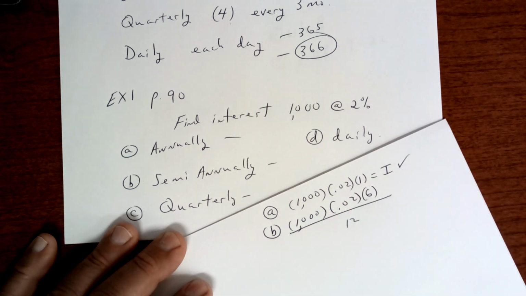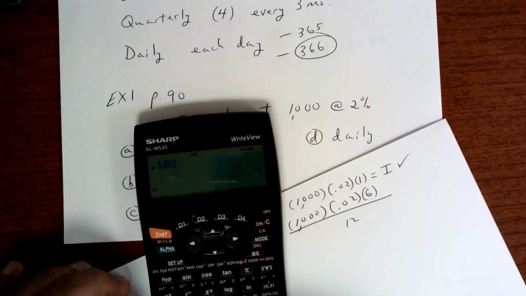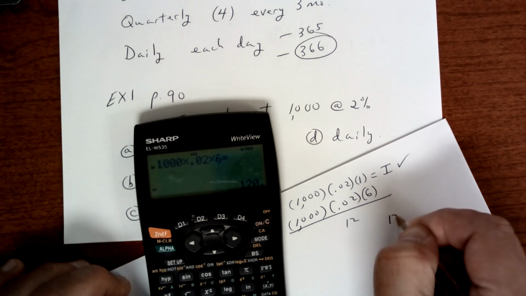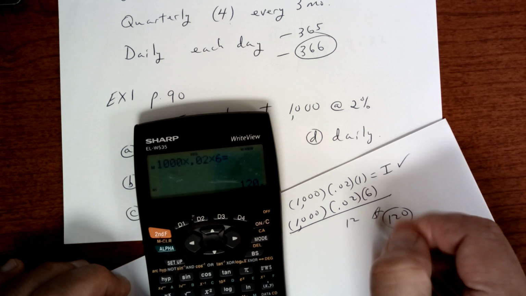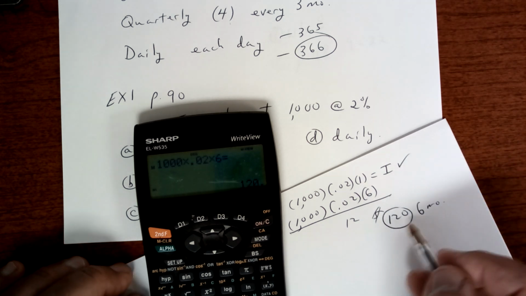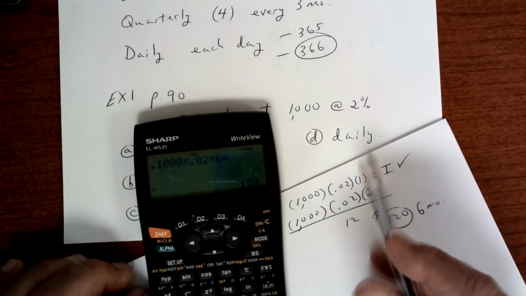Okay, so let's do that. So take 1,000 times 0.02 times 6, press equal, and you get $120. So in 6 months, you made $120,000, or rather $120. Now, they want to know for a whole year. That's only 6 months.